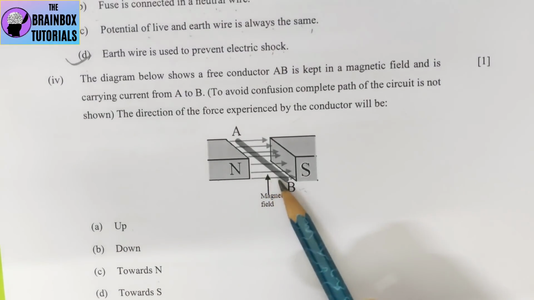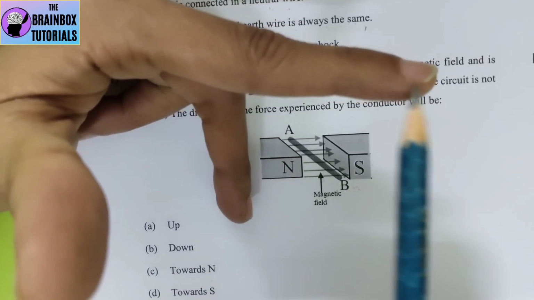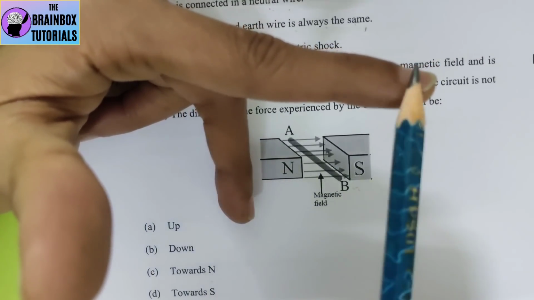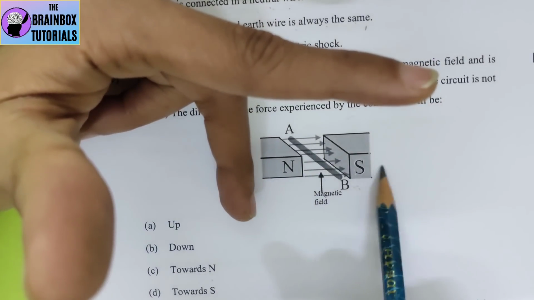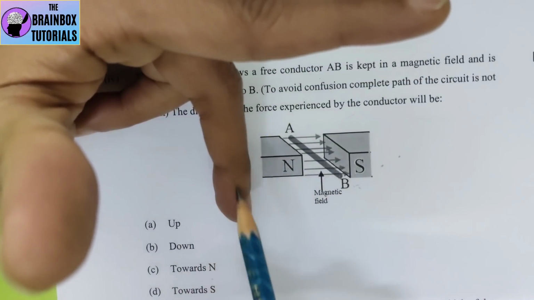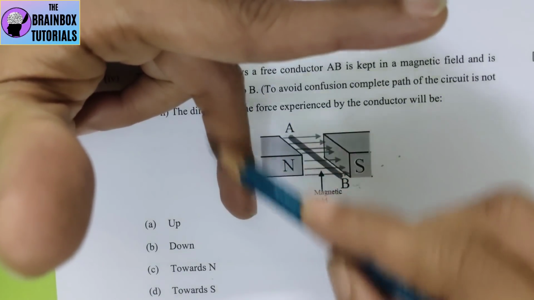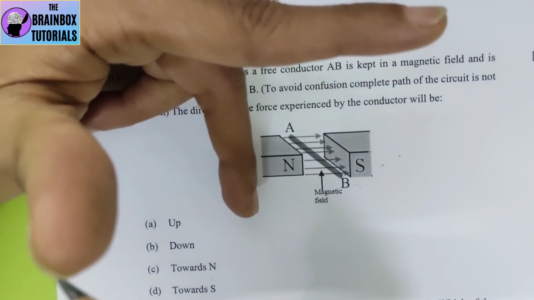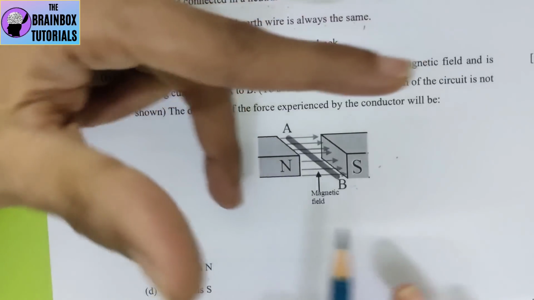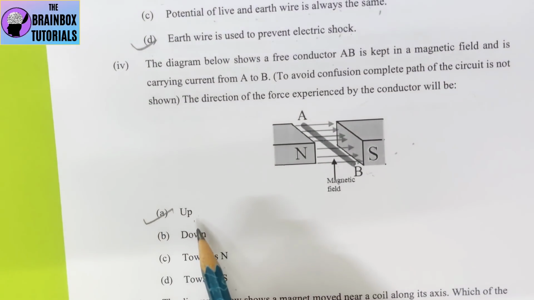So, we will use here Fleming's left-hand rule. If this is the magnetic field from north to south, which is written here, and this one, the middle finger is showing the path of the current which is flowing from A to B like this, then the conductor will move upwards according to Fleming's left-hand rule. That means part A, up, is the correct answer.